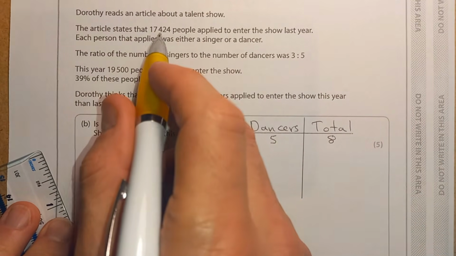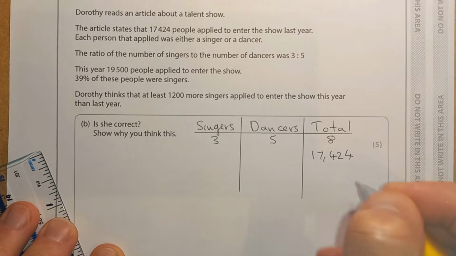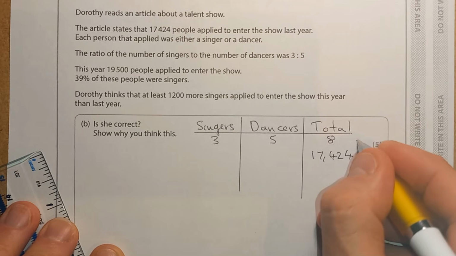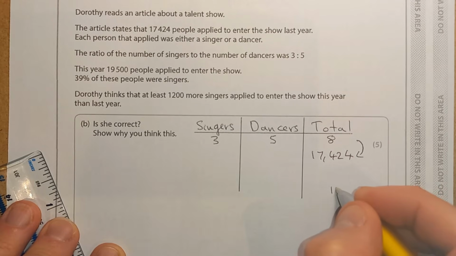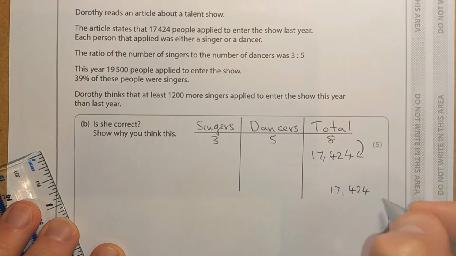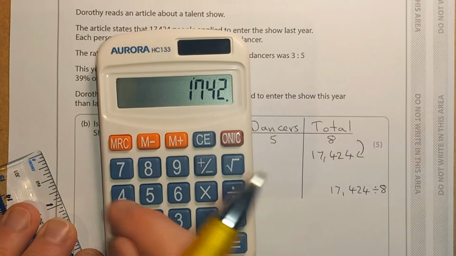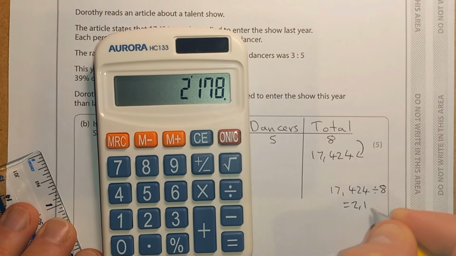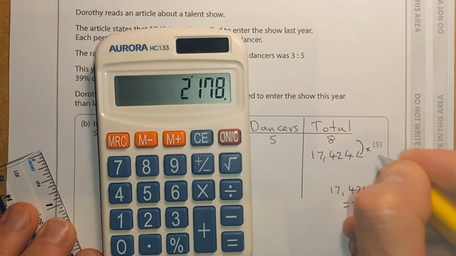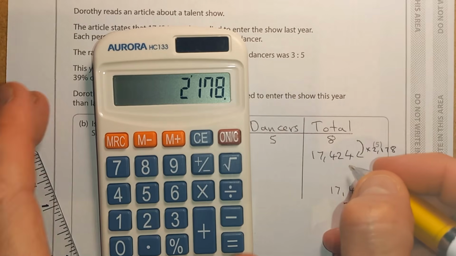In fact, we had 17,424 in total. So we want to know how can we get from this line down to this line. So what we're going to do is 17,424 divided by 8. And that gives us 2,178. So what we're saying is that you multiply that by 2,178 to get down to this line here.